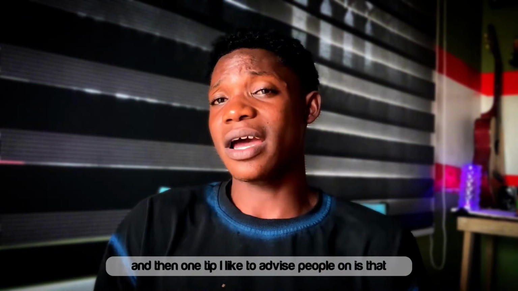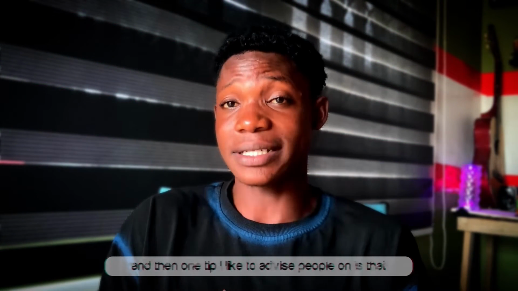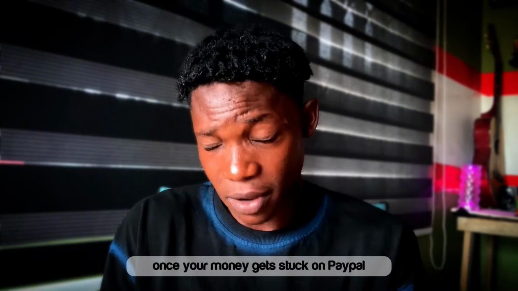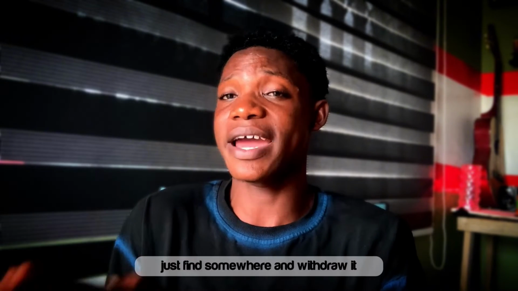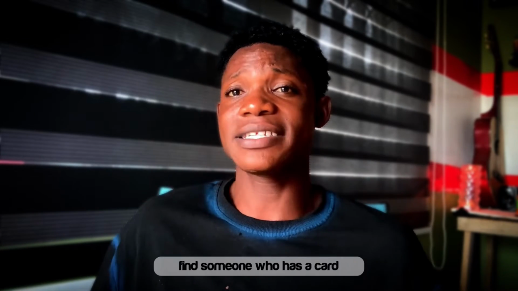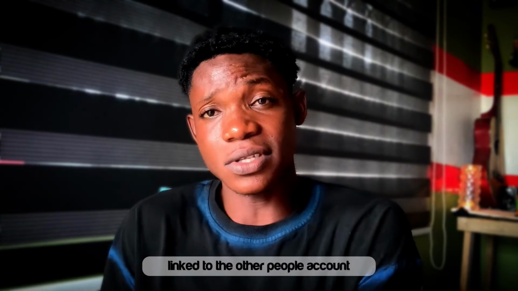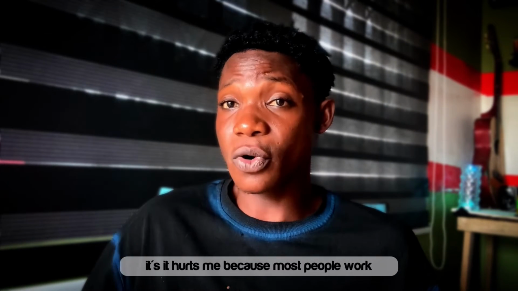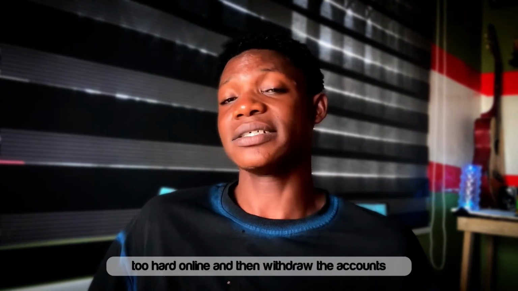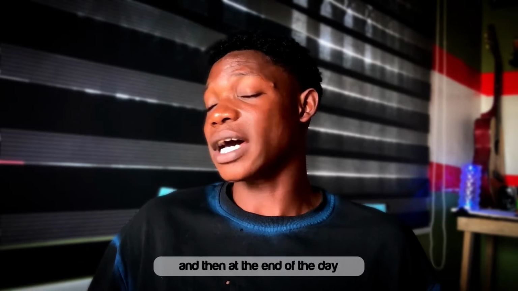And then one tip I like to advise people on is that once your money gets stuck on PayPal, you can't withdraw it. And so if you get the money, just find somewhere and withdraw it. Find someone who has a card linked to their PayPal account and then you withdraw it. Or else, after some time, PayPal will put a hold on that money and then you lose all your funds. It hurts me because most people work too hard online and then withdraw their funds, and then at the end of the day they get their funds stuck on PayPal, which is very bad.